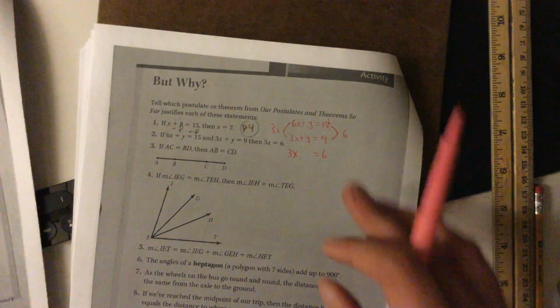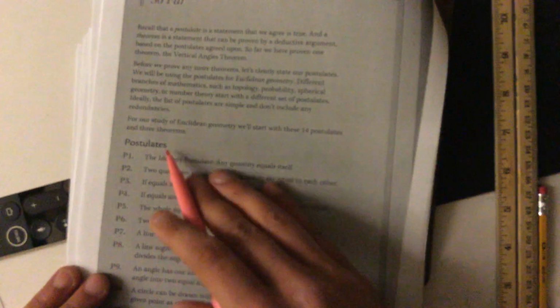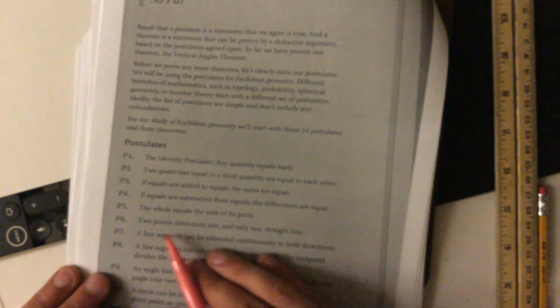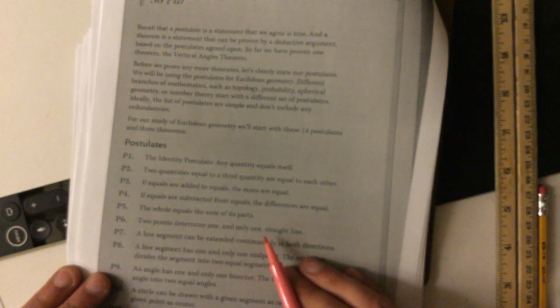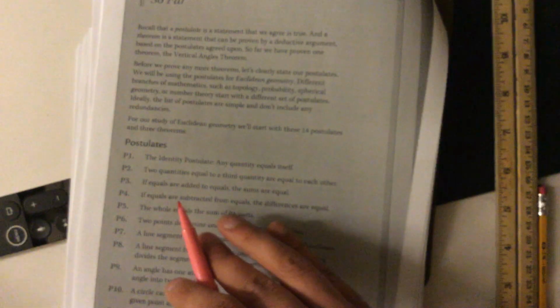So let's see if we can find a postulate that matches that. It's not about added. The whole equals the sum. Two points, line segment. Okay, it's got to be one of these first ones, 6 or so, or first 5.